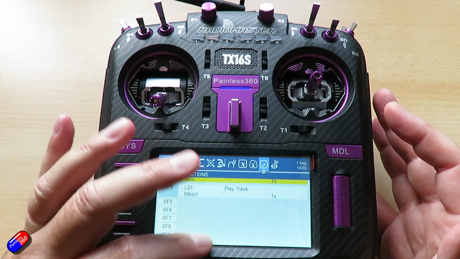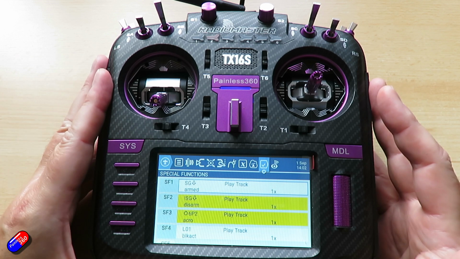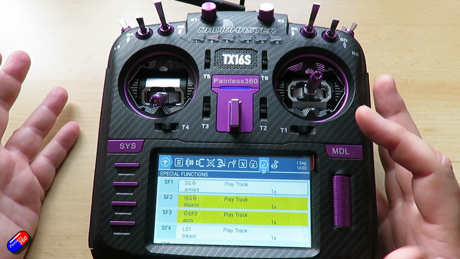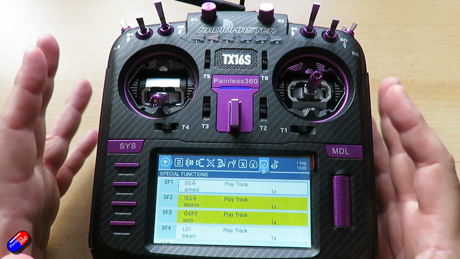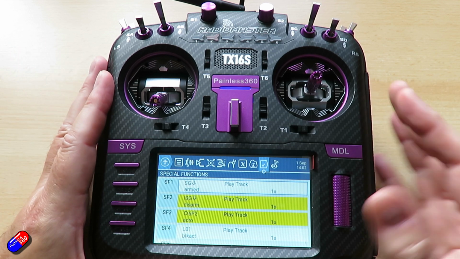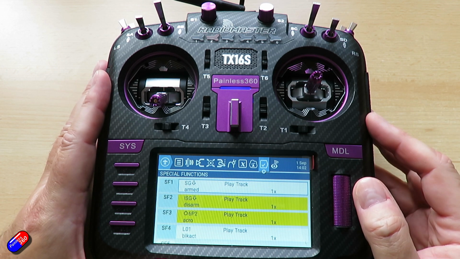There are loads of different ways to set up different audio alerts depending on your switch positions, but if you can't do it that way, I would just set up a logical switch for the channel value that they're using for whatever it is the control is, and then set the logical switch then to play the audio file that you need.